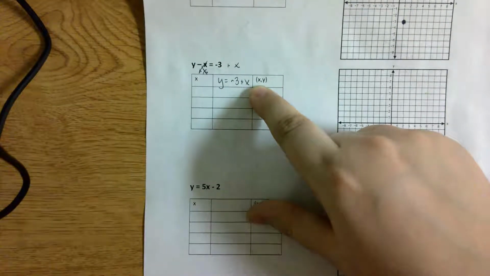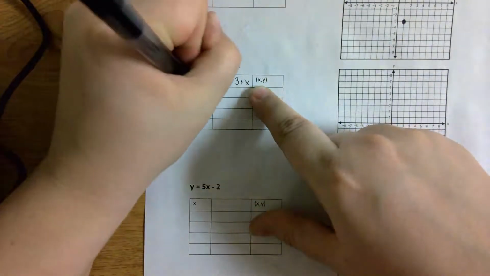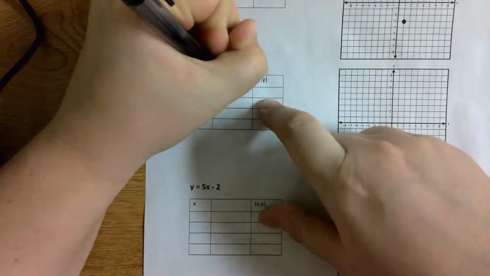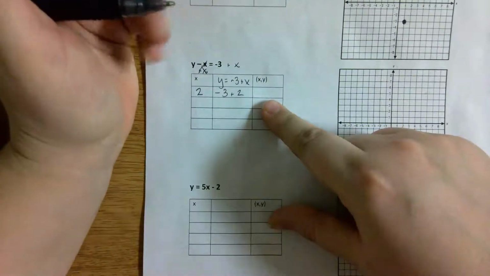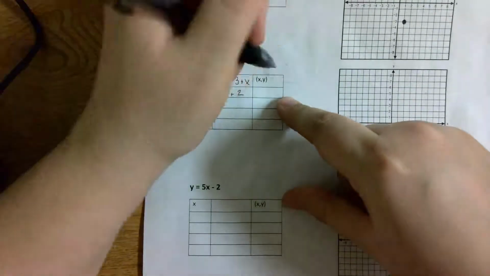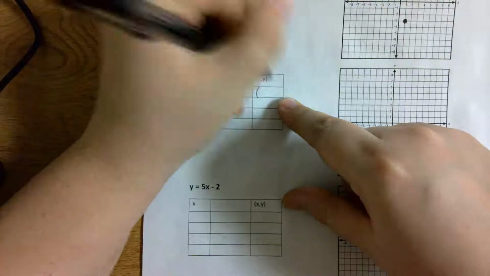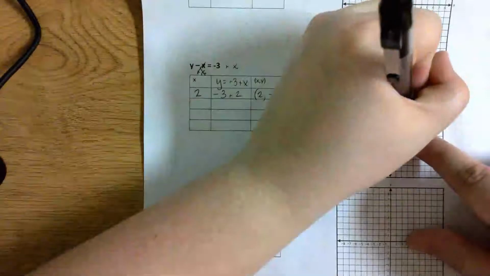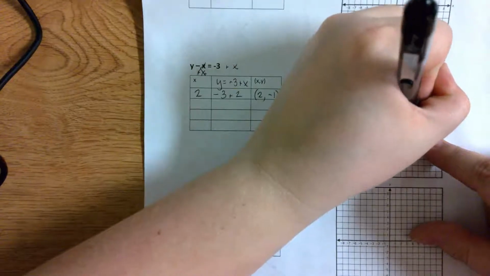Now you can choose all of your numbers. I'm going to put 2. So in other words, negative 3 plus 2. Well, negative 3 plus 2 is negative 1. So my coordinates are 2, negative 1. I come over here, 2, negative 1, and I put it on my graph.